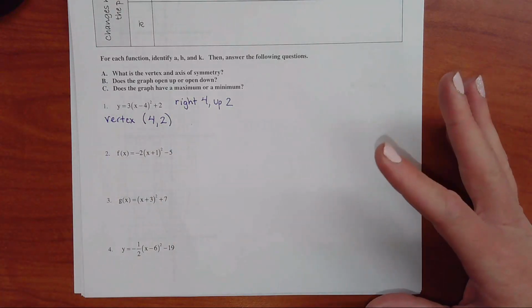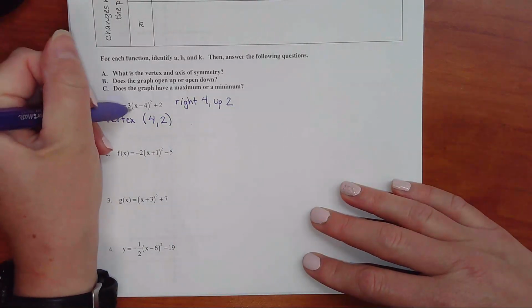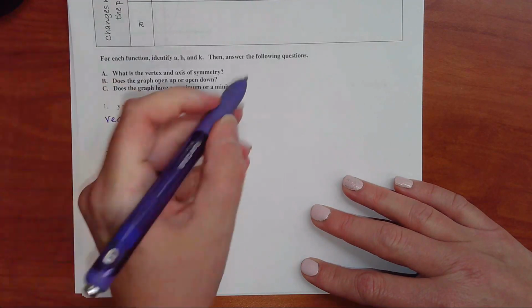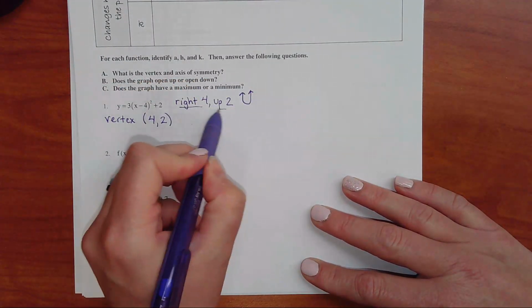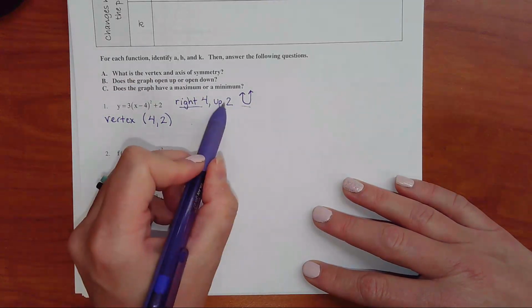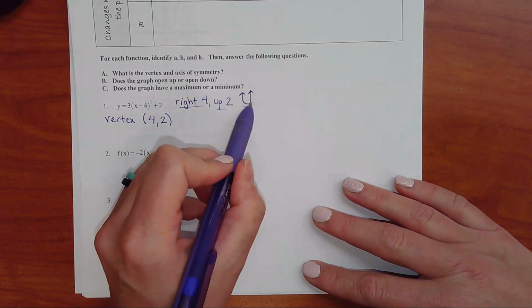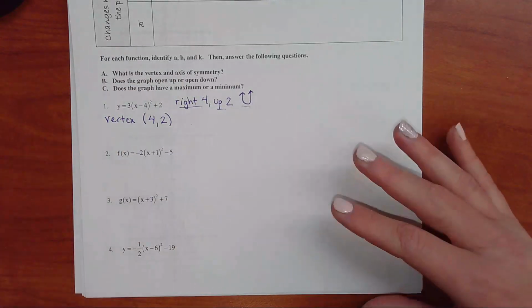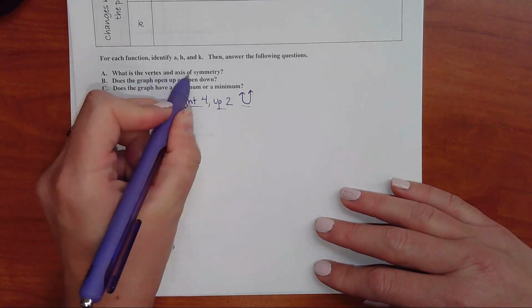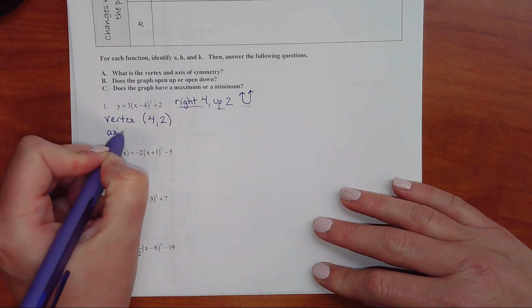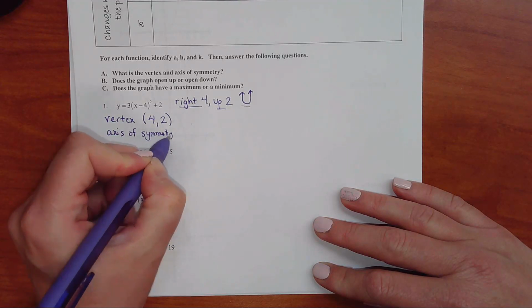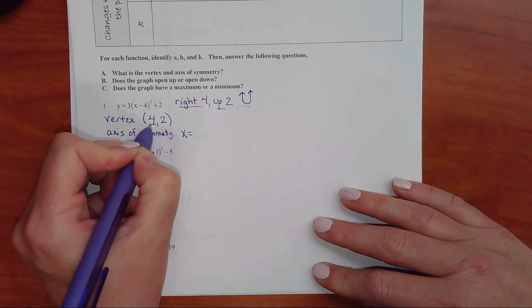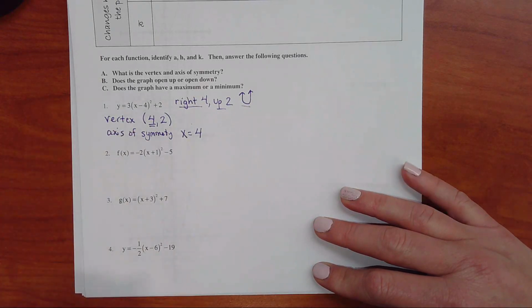There's your vertex. See this 3 out in front? It's a positive, so that means that your graph is going to look like this. So I would even do these ahead of time. How does it move? Does the graph look like a U or is it upside down? See if that helps you out. So we did the vertex. The axis of symmetry we did last week. The axis of symmetry is always going to be x equals the x value of your vertex.